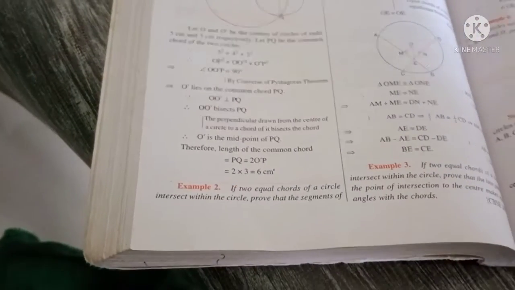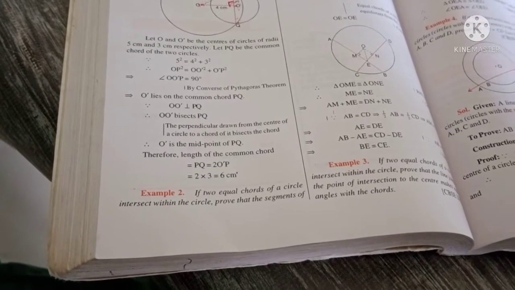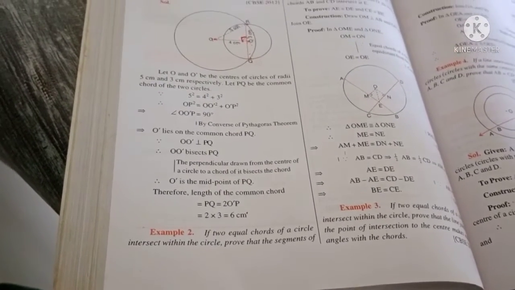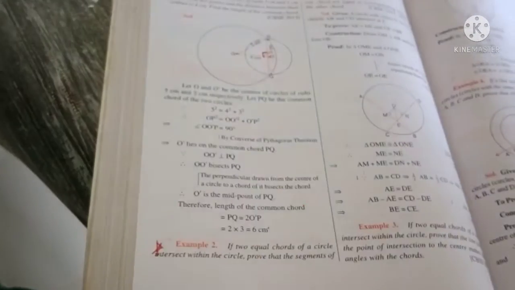The second question in exercise 10.4 is very important because it is repeated for 3 years: 2012, 2016 and 2017. So mark it as important. Now we can move to the second question.